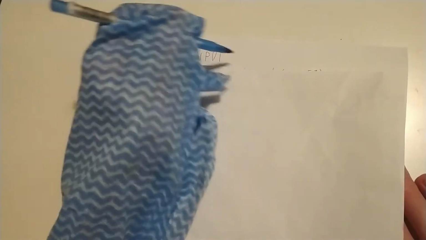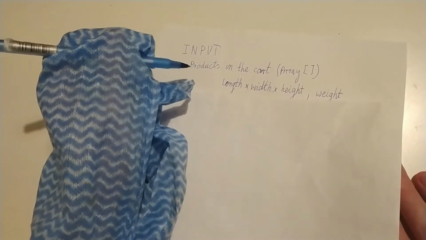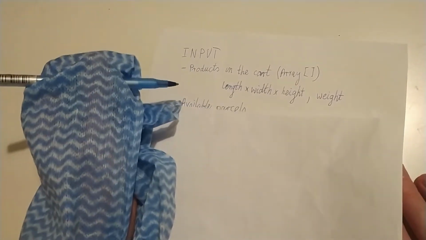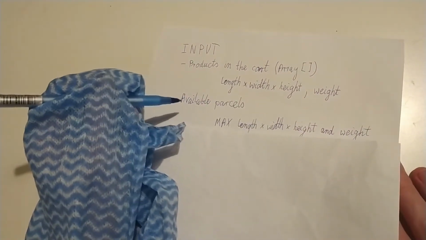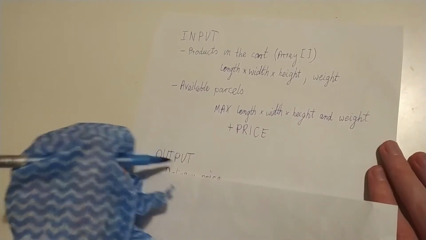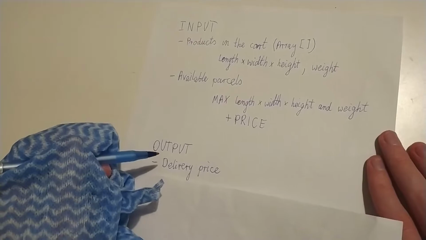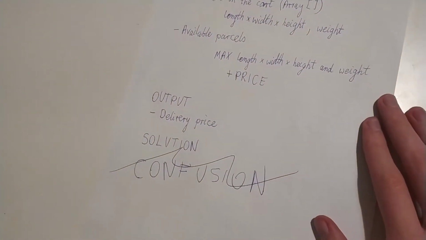Input: products in the cart. Each product has length, width, height, and weight. Available parcels: each of them has maximum weight, length, width, and height, as well as some price. And all of that for multiple carriers so we can tell our customer what she can choose from. Output: delivery price. Solution: I am confusion.